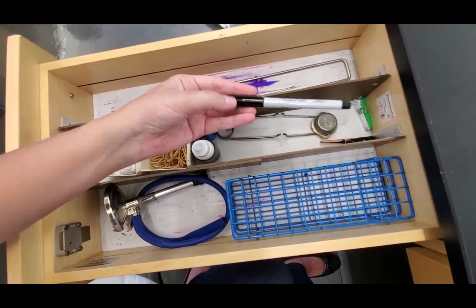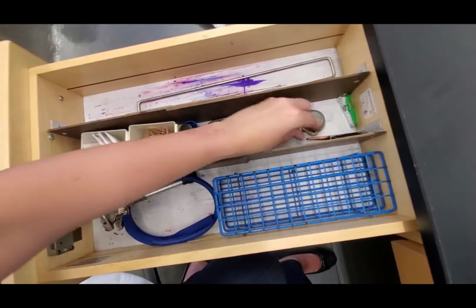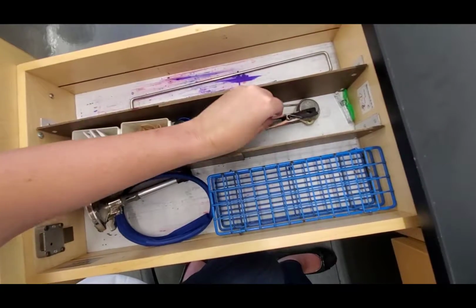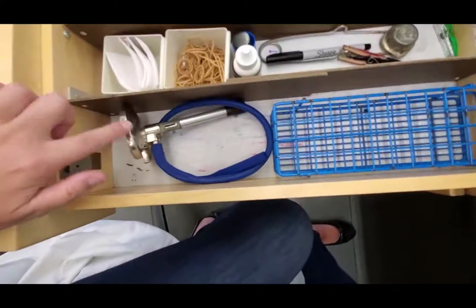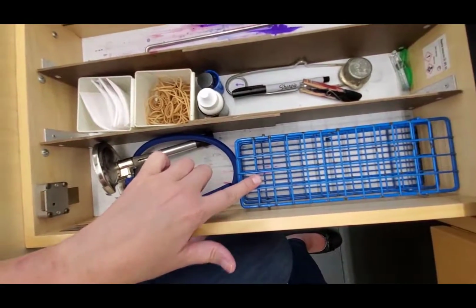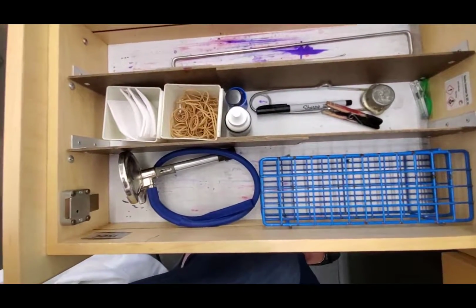We have our permanent marker to help us label our tubes. We have a very high-tech slide clip holder, which is basically going to be a clothespin. That's our Bunsen burner, and that would be your test tube rack. And so those are things that you would use throughout the semester.